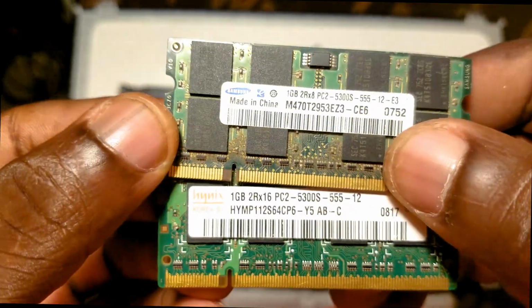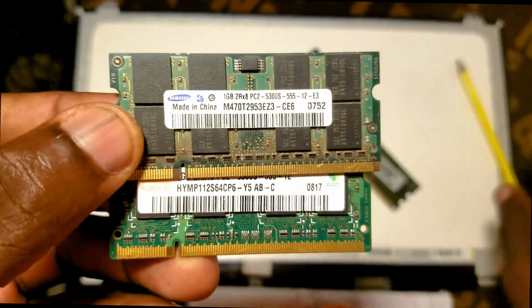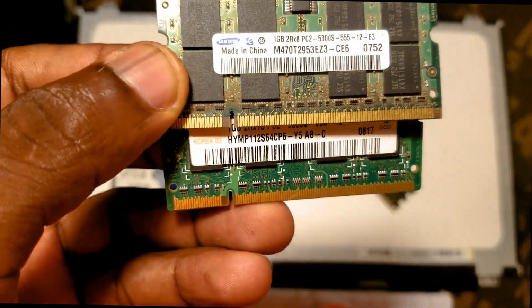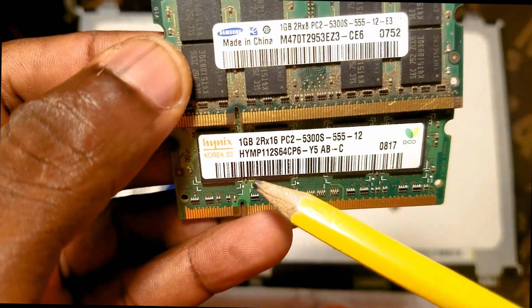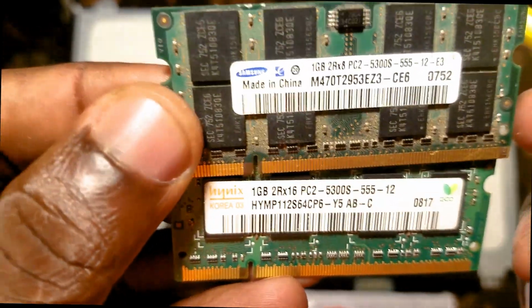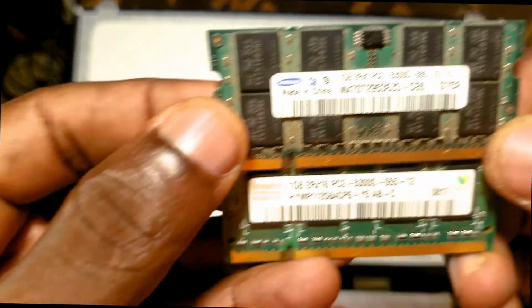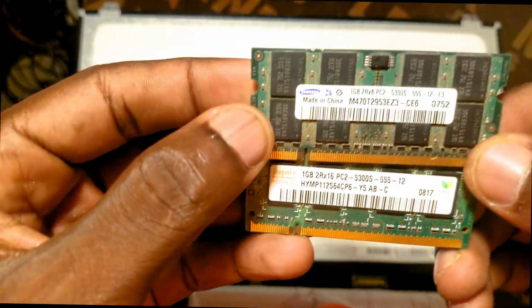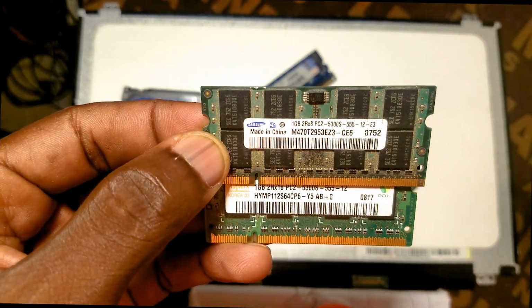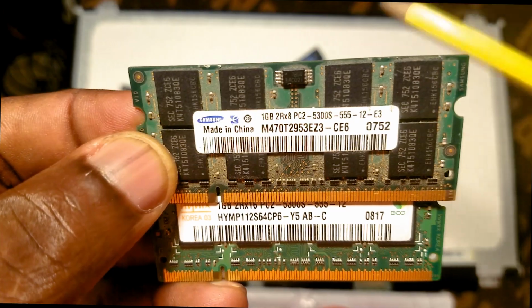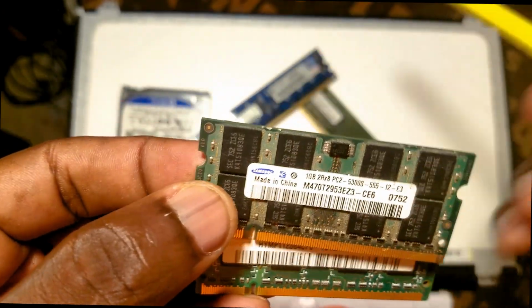One is from Samsung and the other is from some kind of Korean company, but never mind, they all perform the same. It's just the product, the manufacturer.